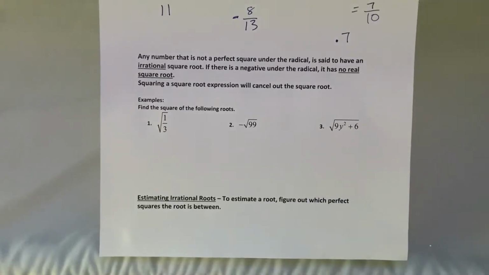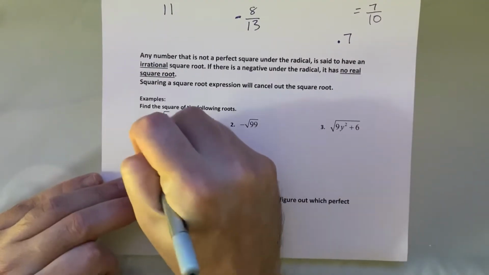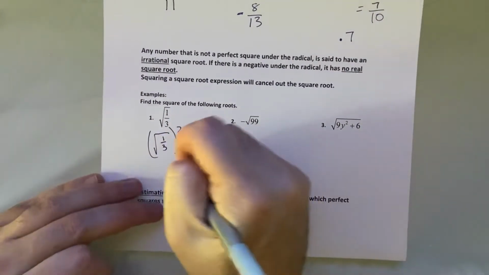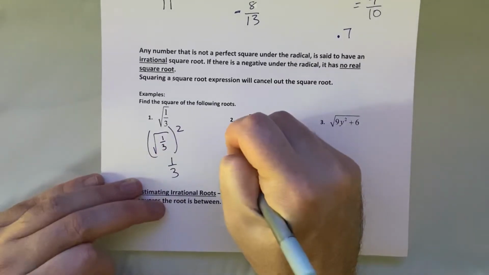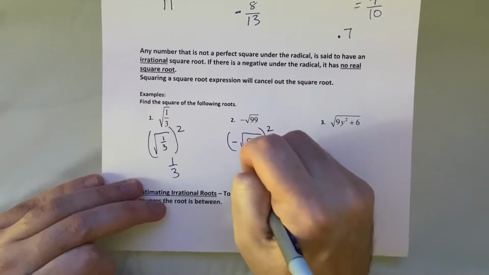Now, anything that's not a perfect square under the radical is said to have an irrational square root. If there's a negative number under the radical, it has no real square root. Squaring a square root expression will cancel out the square root. So find the square of the following. The square root of 1/3 squared is just 1/3. The negative square root of 99 squared is 99.